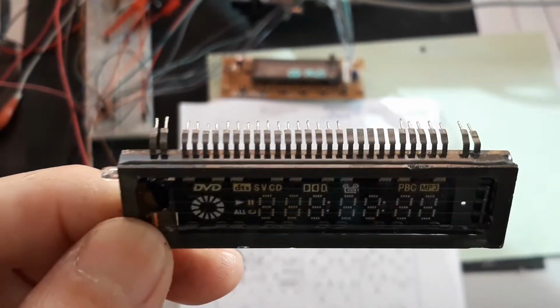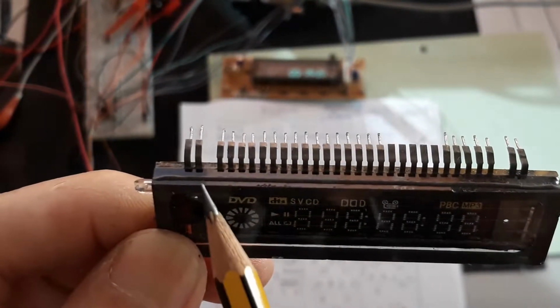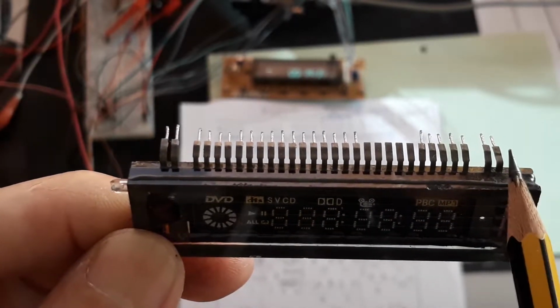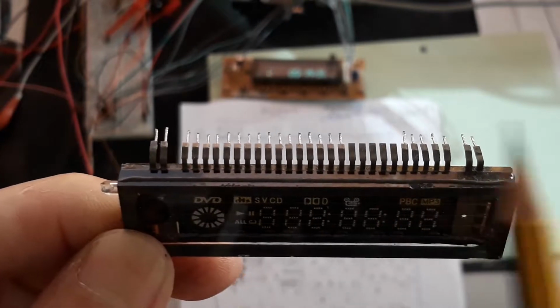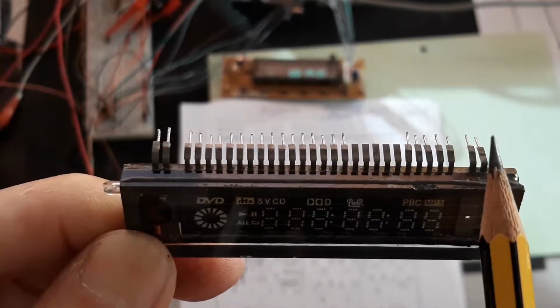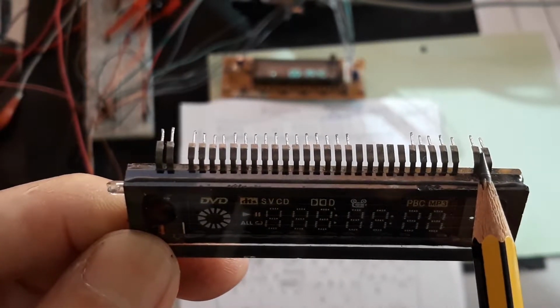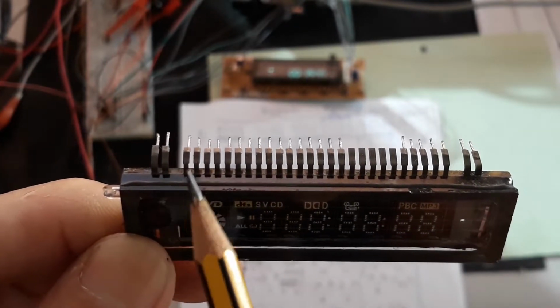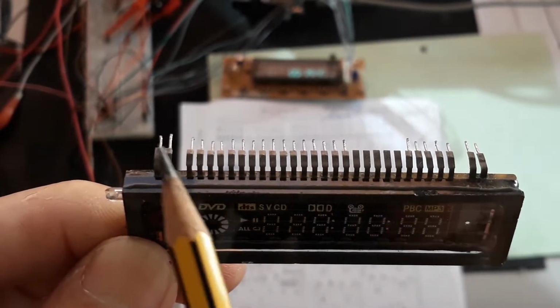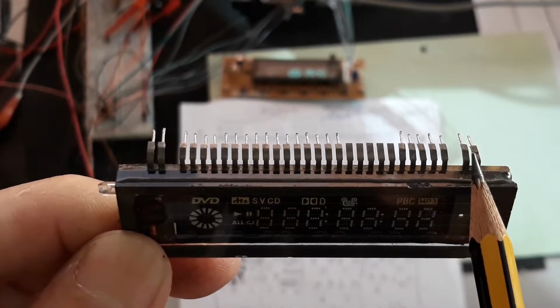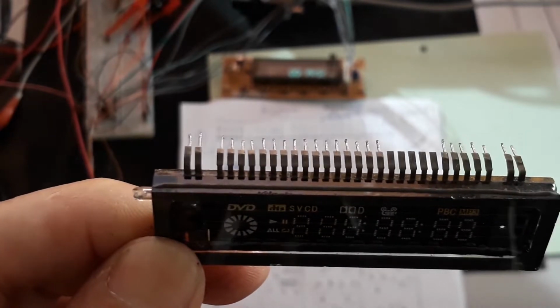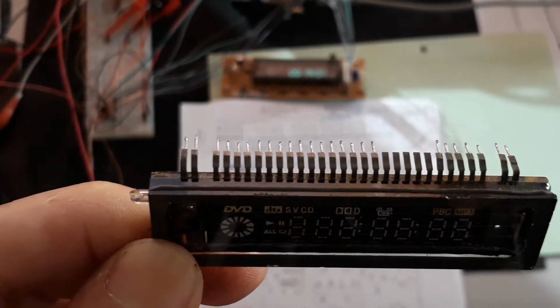the pinout of the VFD. You can find here the two pins on the left and the two pins on the right. These four pins belong to the filament of the VFD, okay? These two and these two, okay? You must put here, for example, 3 volts DC or 3 volts AC to polarize the filament and make it bright.